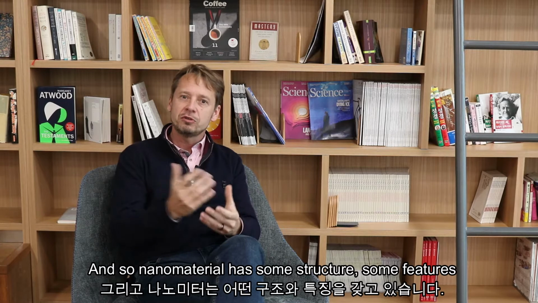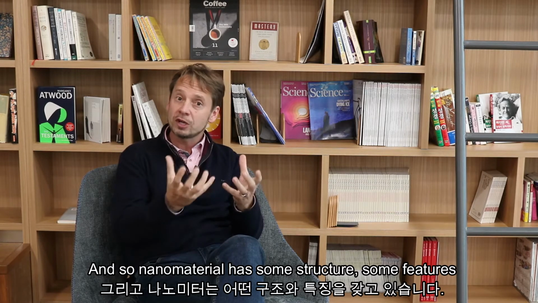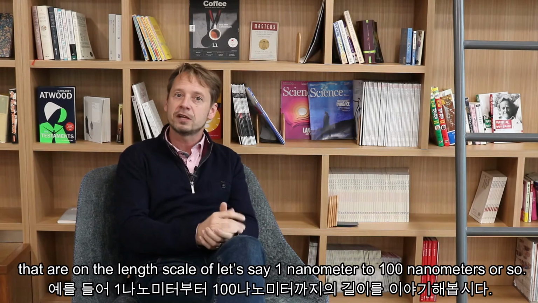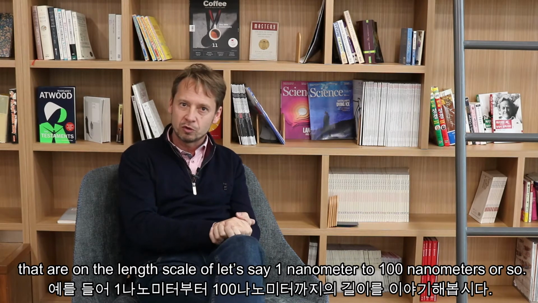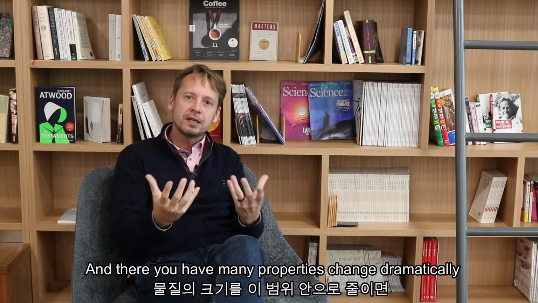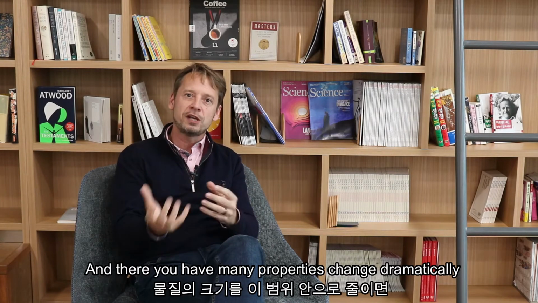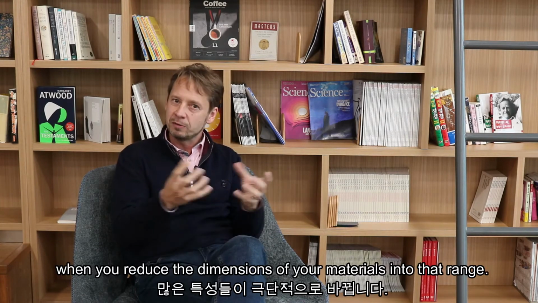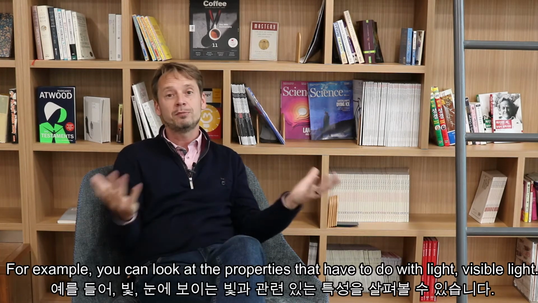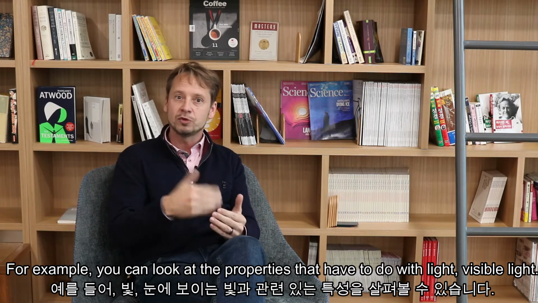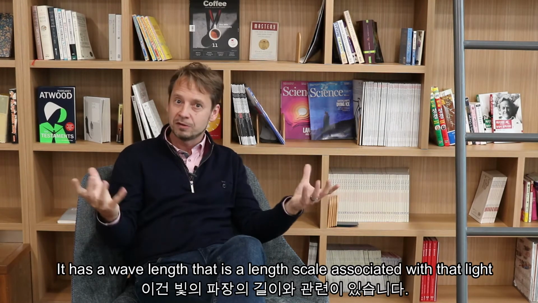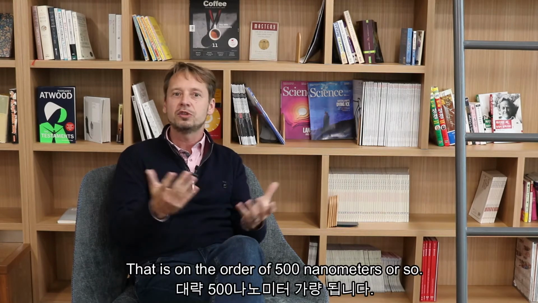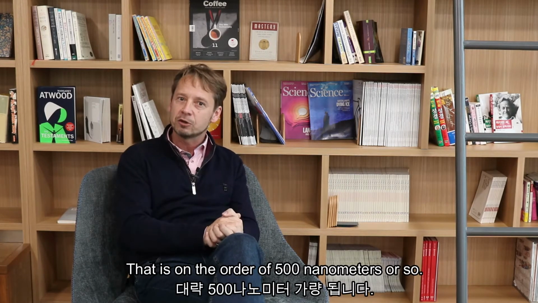And so a nanomaterial has some structures, some features that are on the length scale of, let's say, 1 nanometer to 100 nanometers or so. And there many properties change dramatically when you reduce the dimensions of your materials into that range. Why? For example, you can look at the properties that have to do with light. Visible light has a wavelength, a length scale associated with that light, on the order of, let's say, 500 nanometers or so.